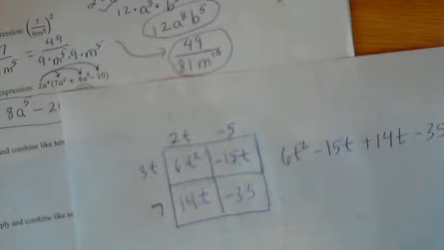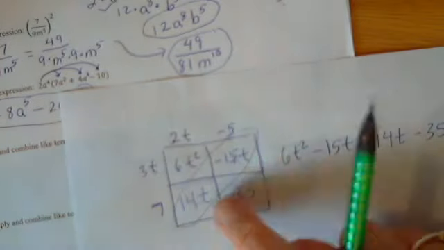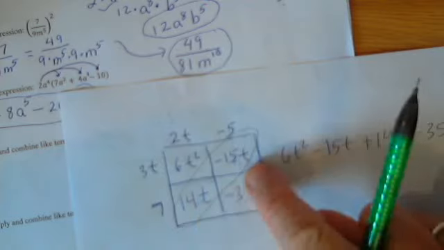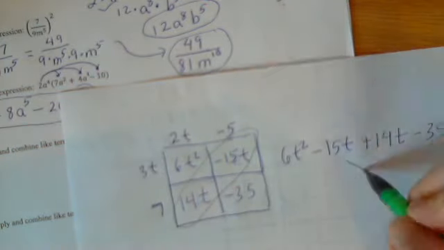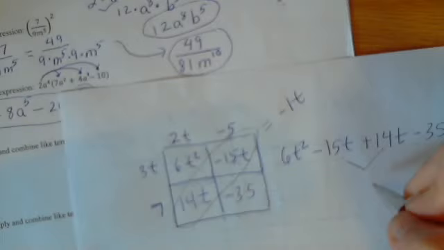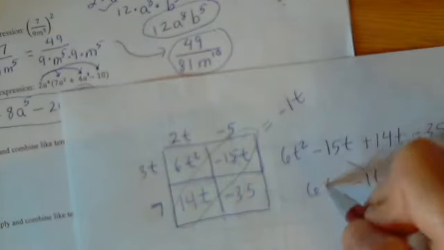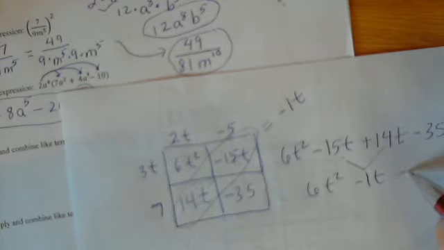Now the like terms, when you use the box method, will always be the two terms on this diagonal. 14t minus 15t, and they're also right here. I like to just combine them right here and go, oh, that's minus 1t. Or you can combine them when you get to here. And then the 6t squared and the minus 35 don't have anybody to combine with.